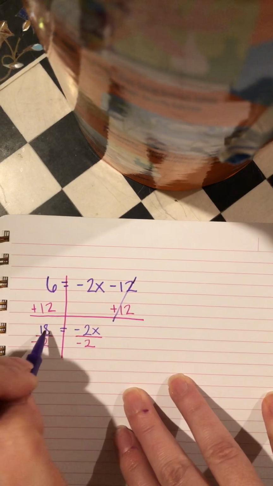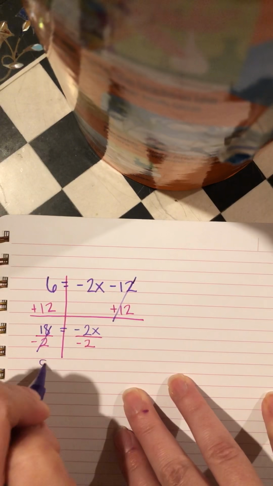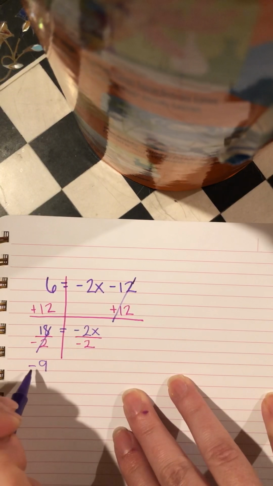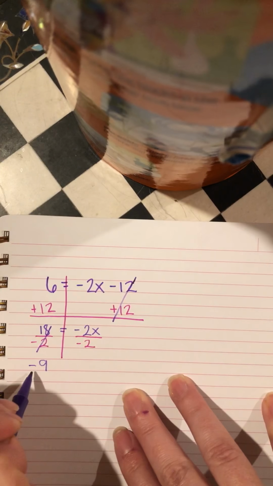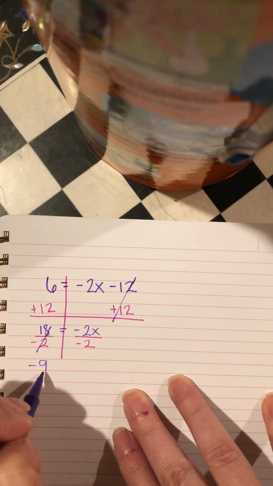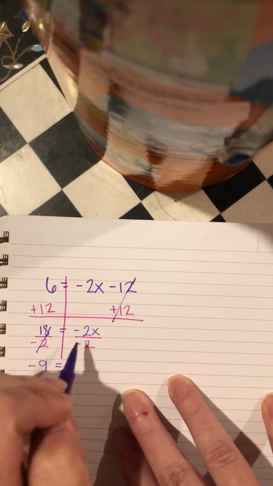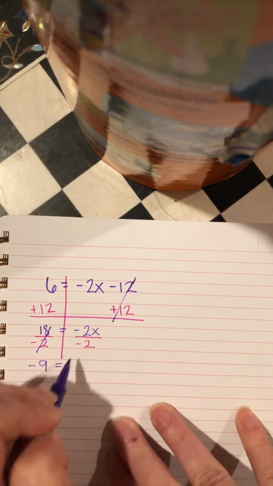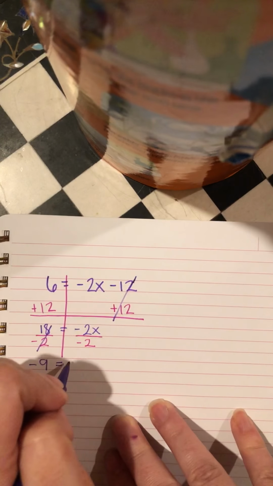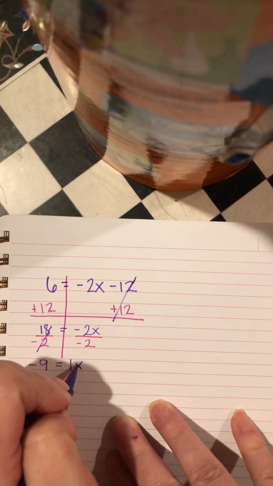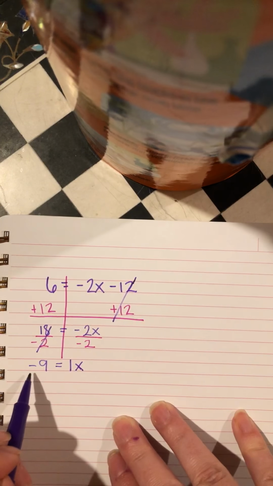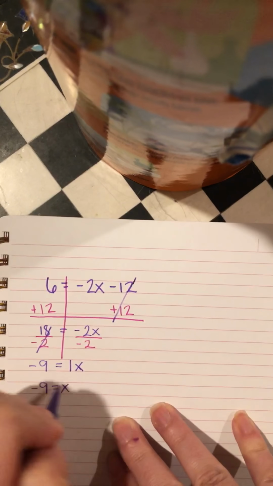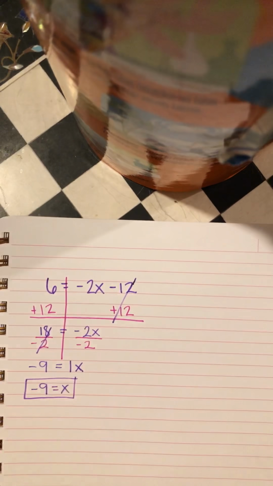18 divided by -2 becomes -9 because positive 18 divided by -2, positive divided by negative becomes a negative, and 18 divided by 2 is 9. Bring down the equal sign. -2 divided by -2 is 1 because we know anything divided by itself is 1. Leaving us 1x. So our number here is -9 equals 1x. We can just simply write -9 equals x. And I'm going to box and finish.